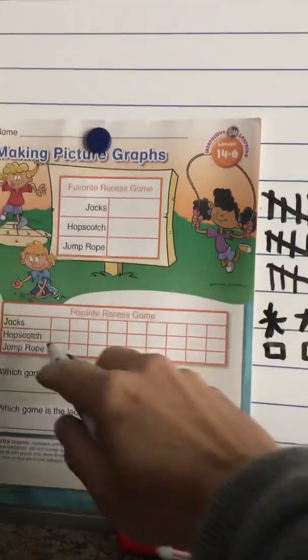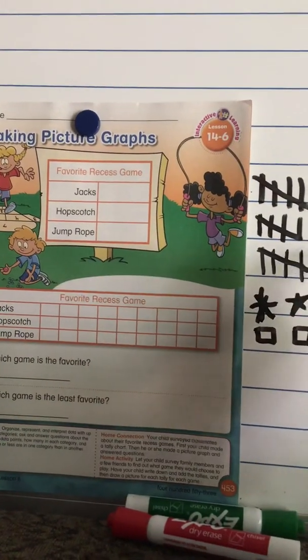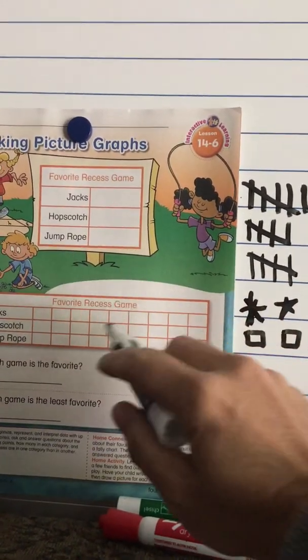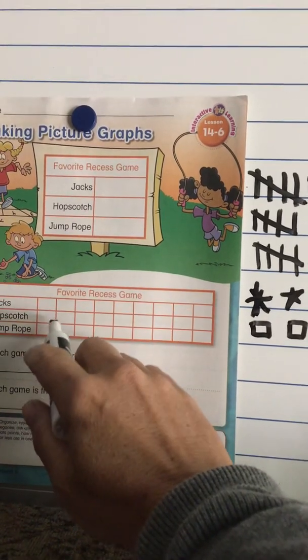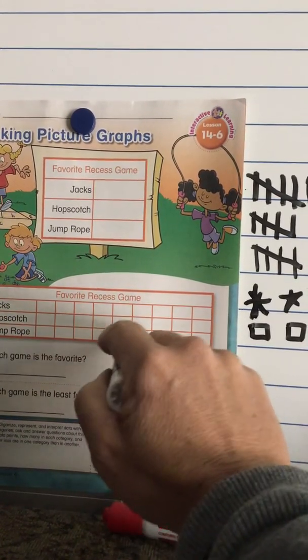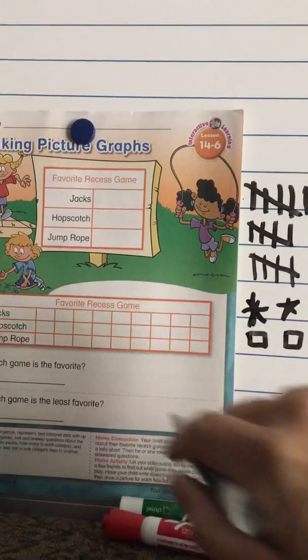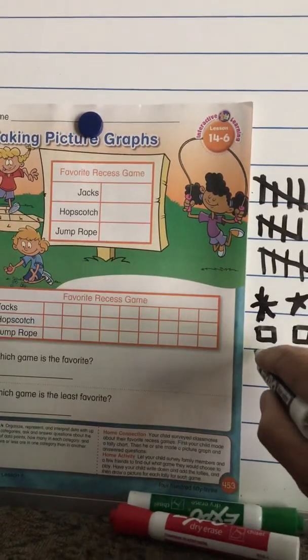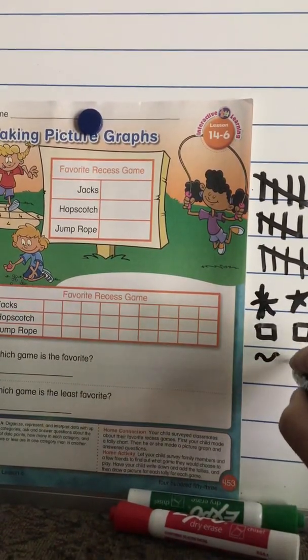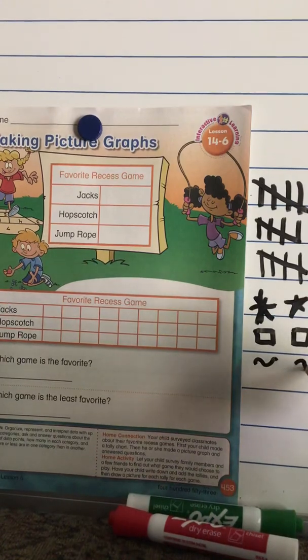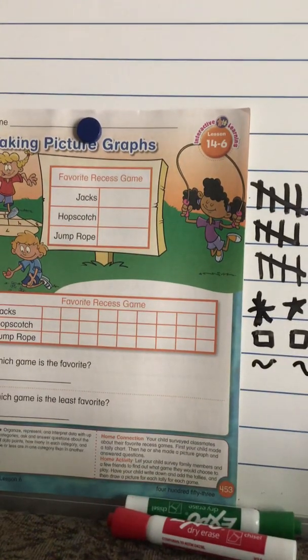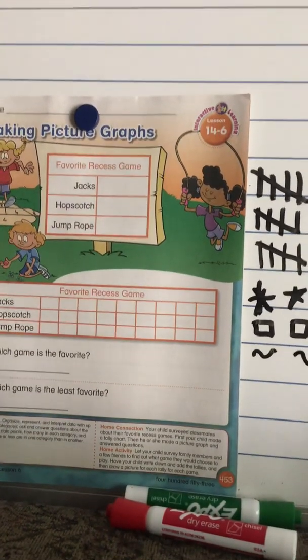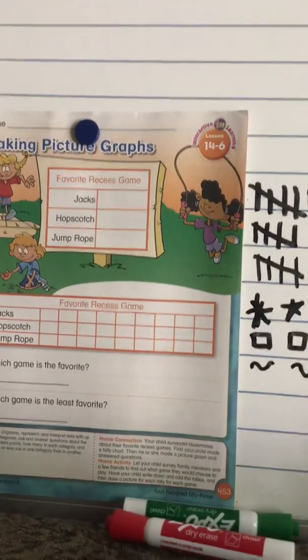And then down below for jump rope, we had 9 tally marks up top for jump rope. So we're going to fill in 1, 2, 3, 4, 5, 6, 7, 8, 9 boxes for jump rope. Jump ropes, I would just kind of make squiggly like a worm to look like a rope. So 9 of them to show me 9 people chose jump rope.